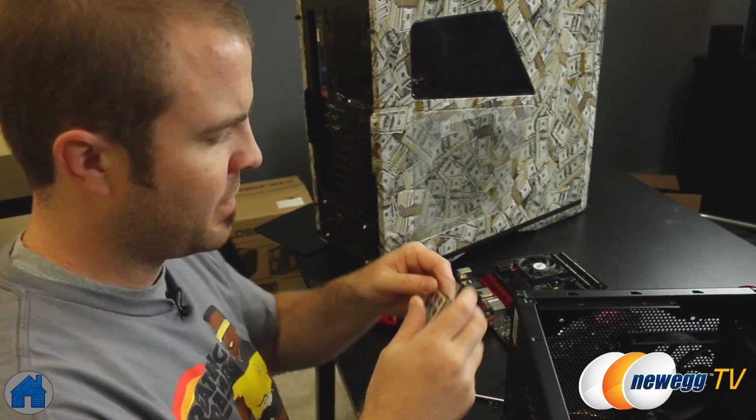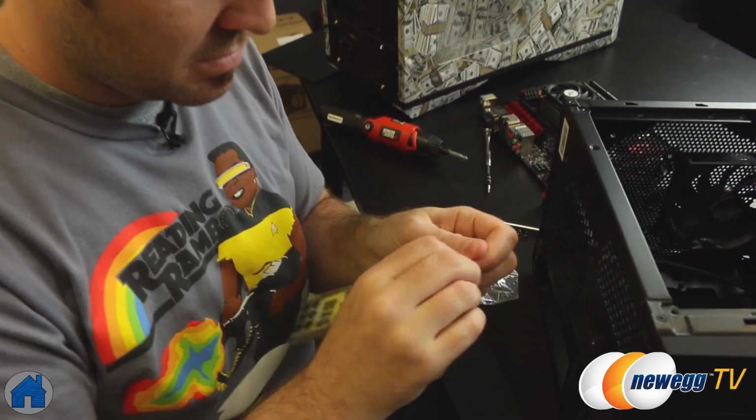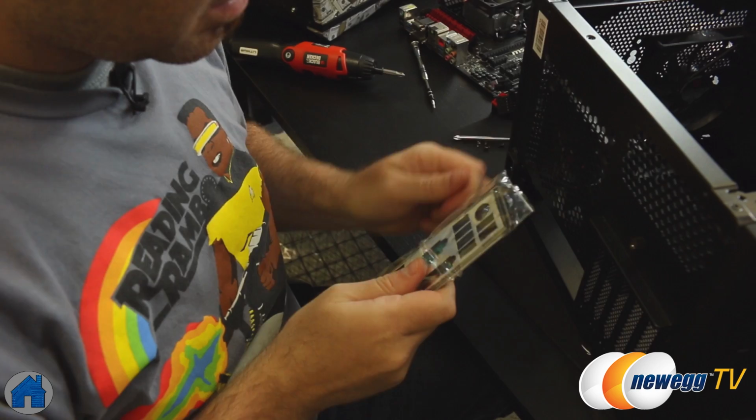Motherboard installation. Make sure to install your I/O shield first. Very important.